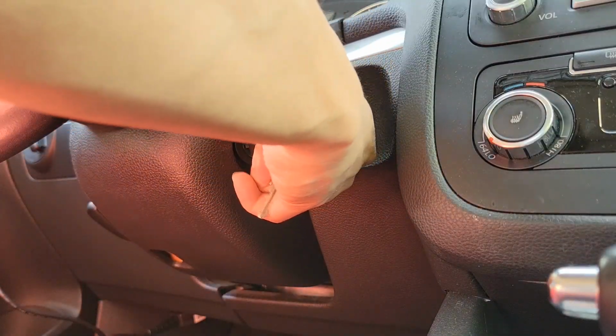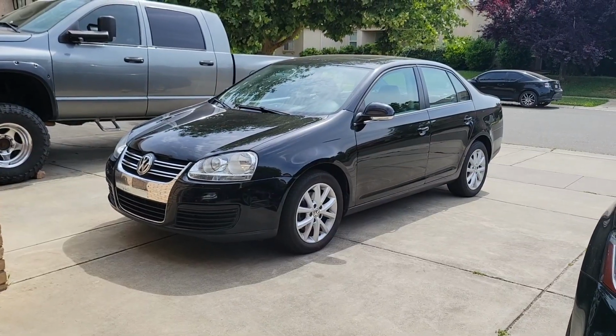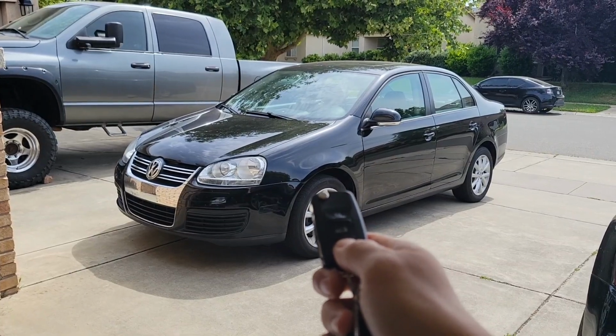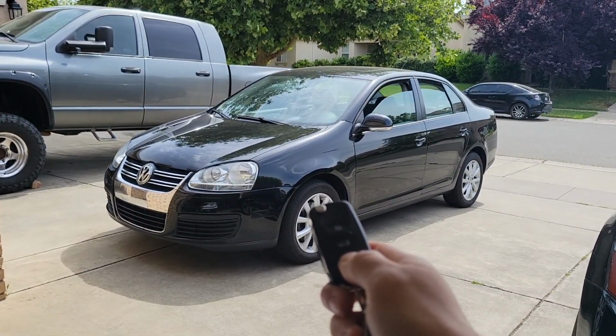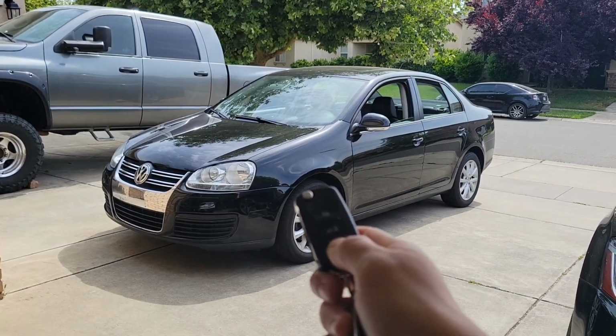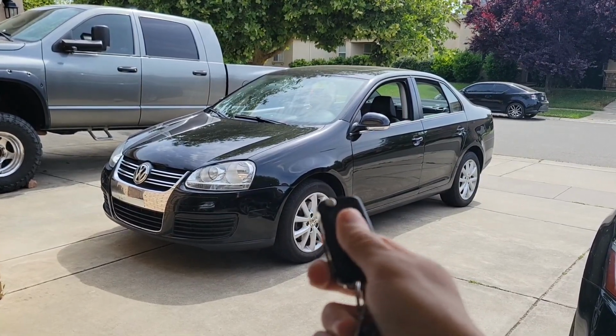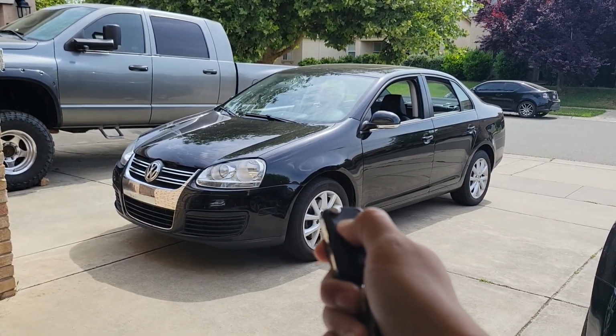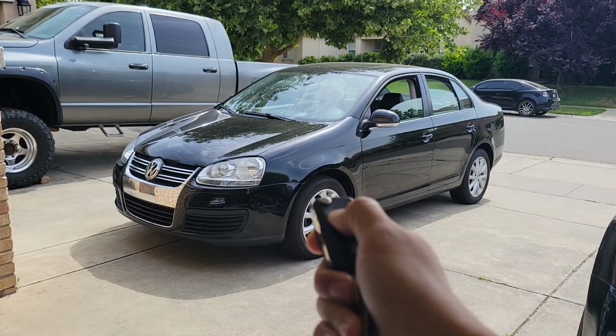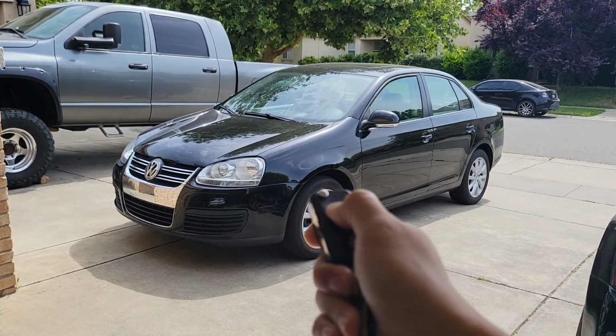Turn your car off. So to open up the windows, we'll press and hold the unlock button. And to close the windows, we'll press and hold the lock button. Nice, it works.